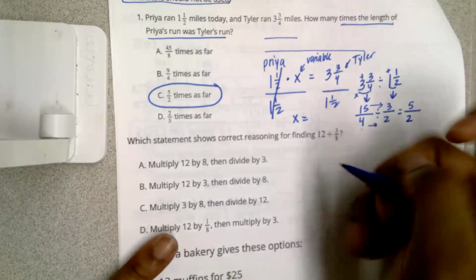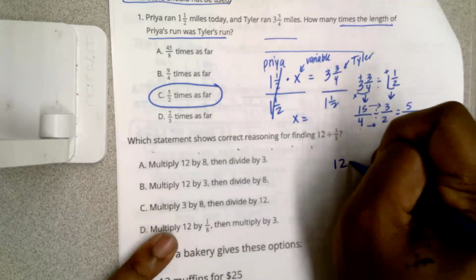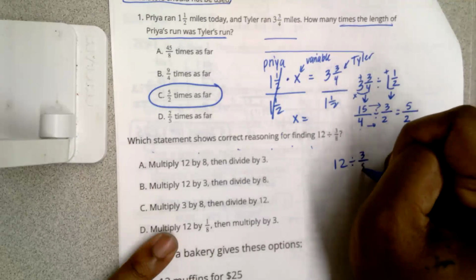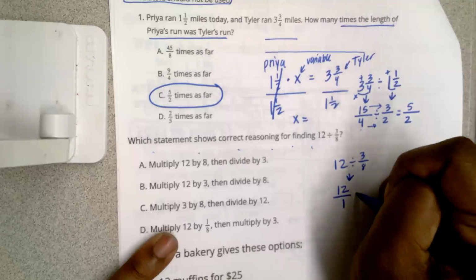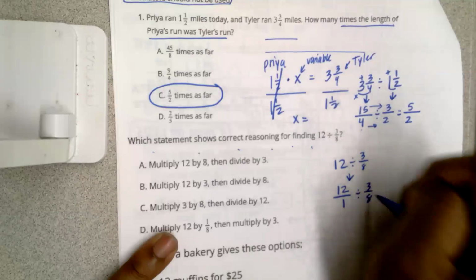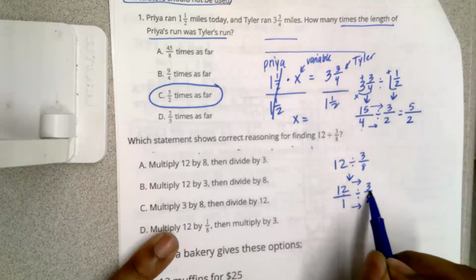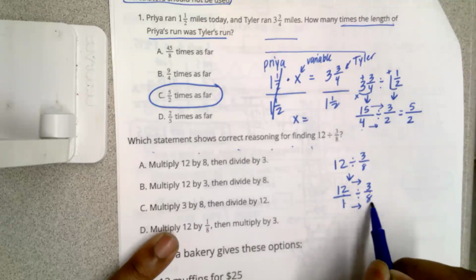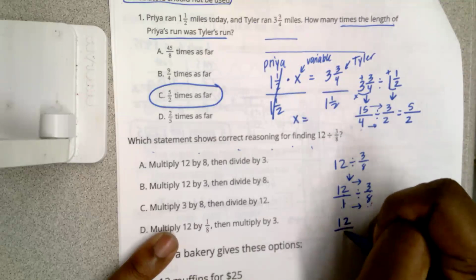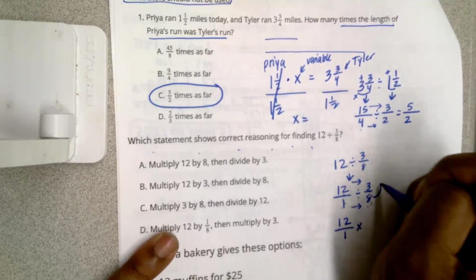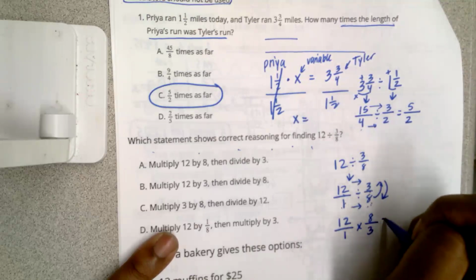Now let's look at this. Which statement shows the correct reasoning to finding 12 divided by 3/8? Well, first, we know every whole number is over 1 and is divided by 3/8. Ask yourself, can you divide across? Well, you can divide 12 divided by 3, but can you divide 1 by 8? No, because it'll be a decimal, which means you have to multiply 12 over 1 by the reciprocal, multiply that by 8 over 3.